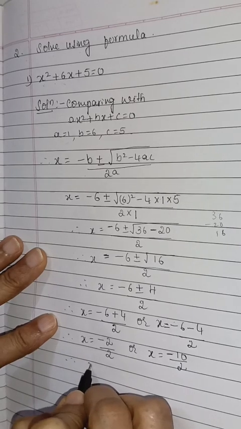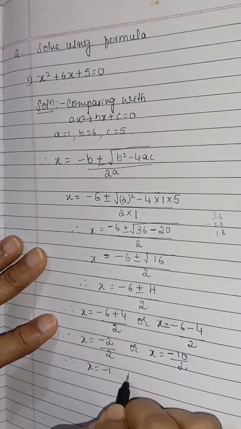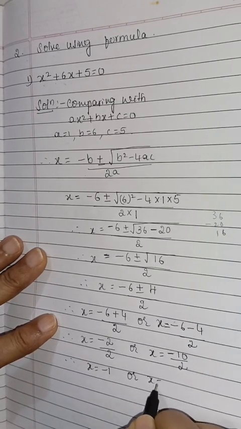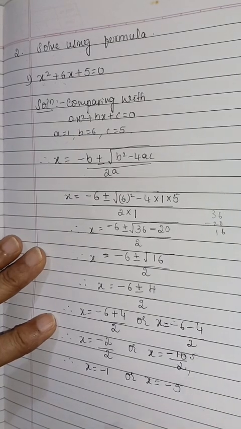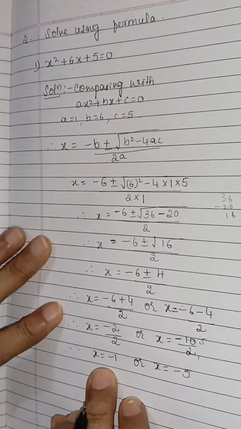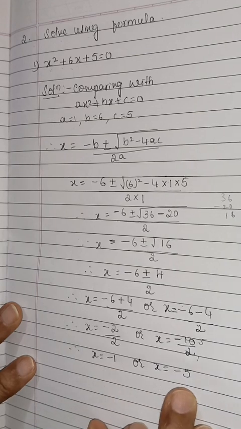Therefore x is minus 1 or x is minus 5. 2 ones are 2, 2 fives are 10. So x is minus 1 or minus 5.